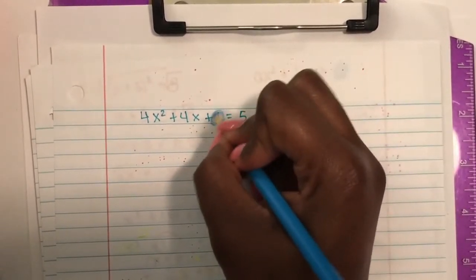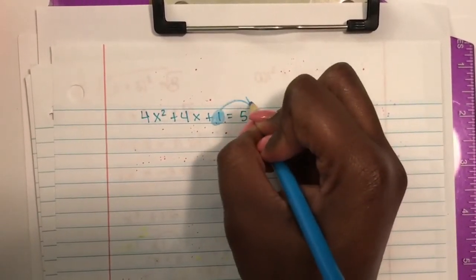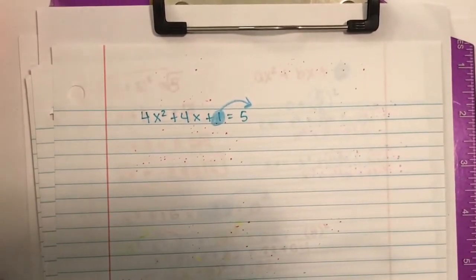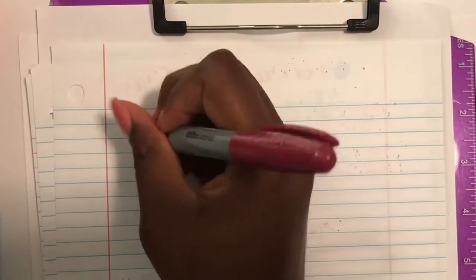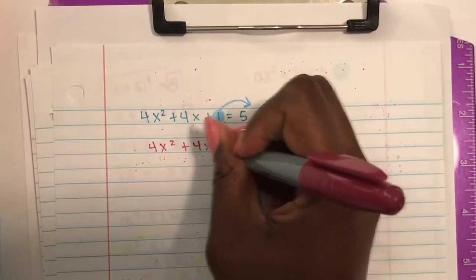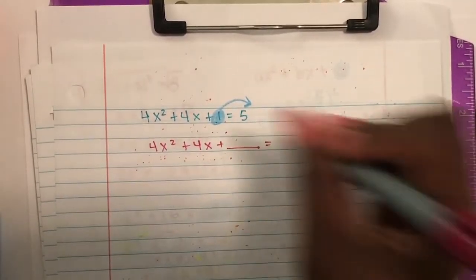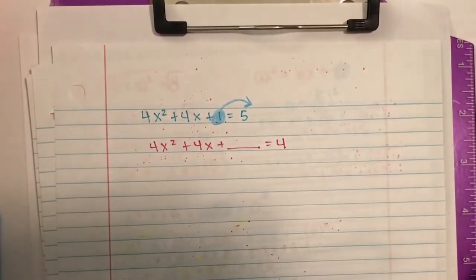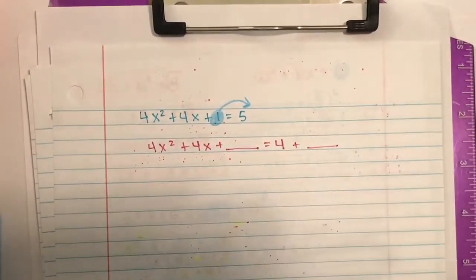I'll still move this number over to the right side because we always want our constants on the right side of the equation. So this will be 4x squared plus 4x plus a blank equals 4 plus a blank.